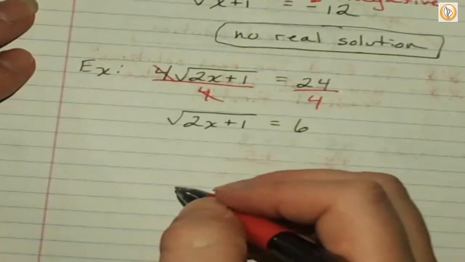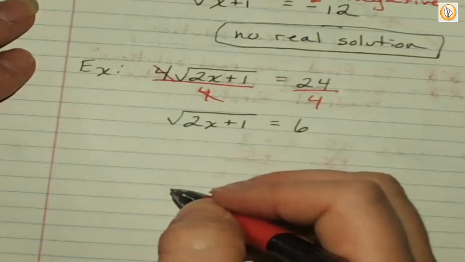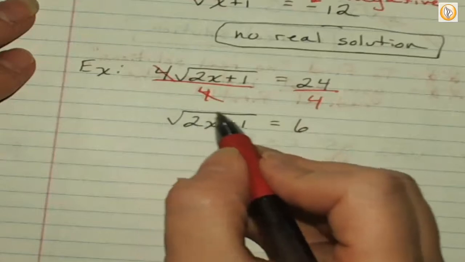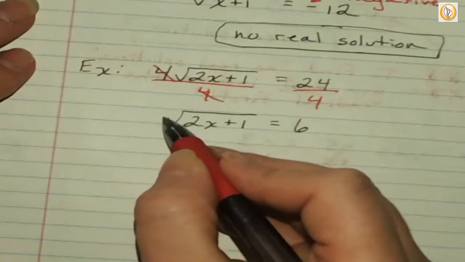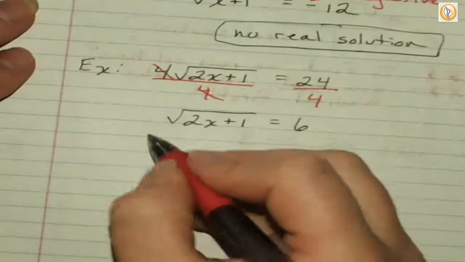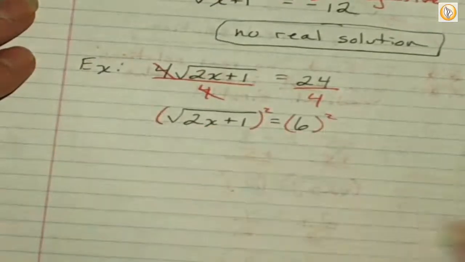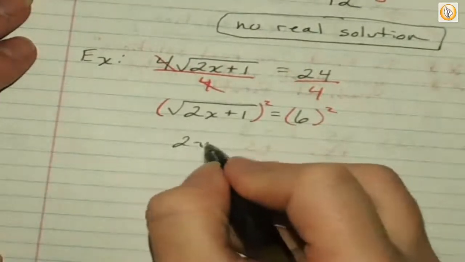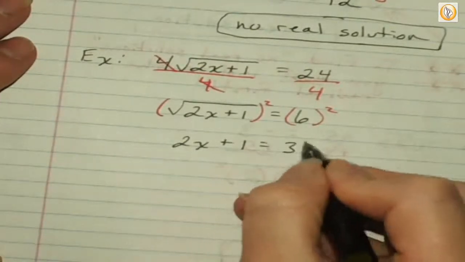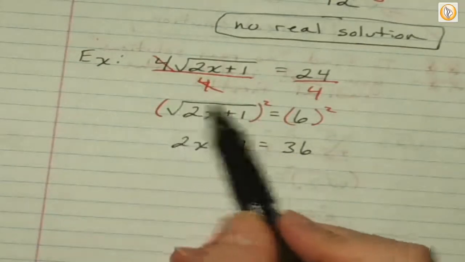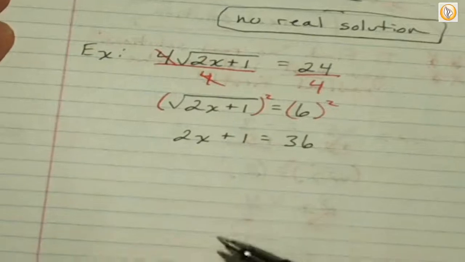So now, does PEMDAS apply in this? Like having to divide? We have to get rid of this first. Oh, yeah, that's right. So you square both sides. Very good. We square both sides, which gets you 2x plus 1 equals 36. Keep in mind, children, you may see this on the Iowa, you may not, but you'll definitely see this in your future. Anytime you want to get rid of the radical sign, you square both sides.